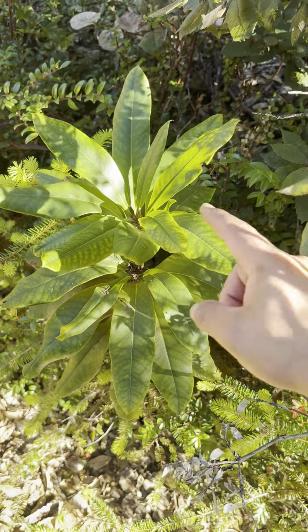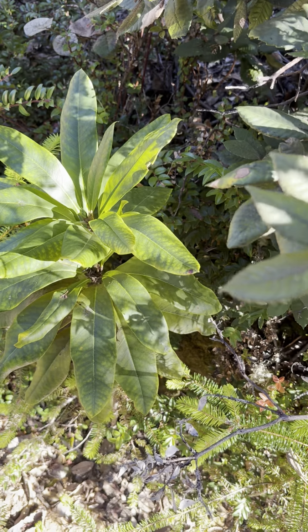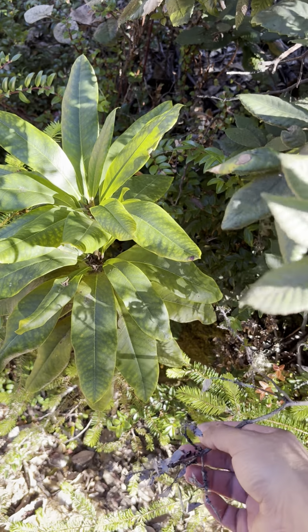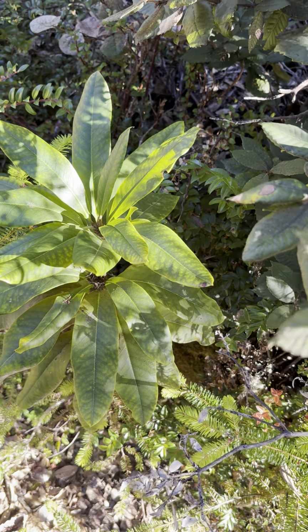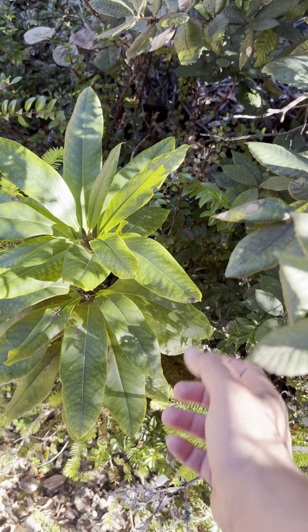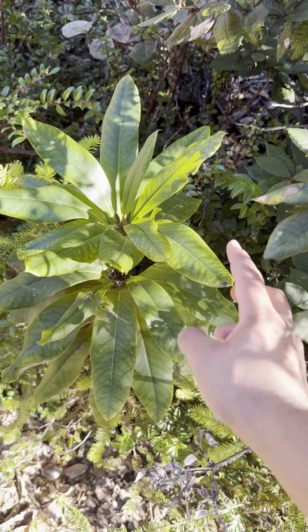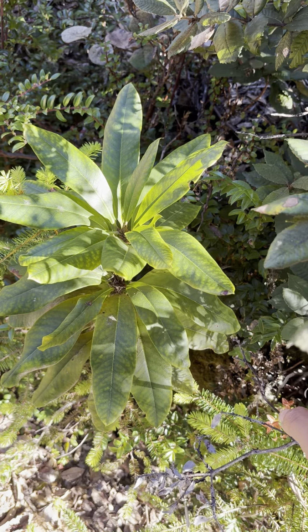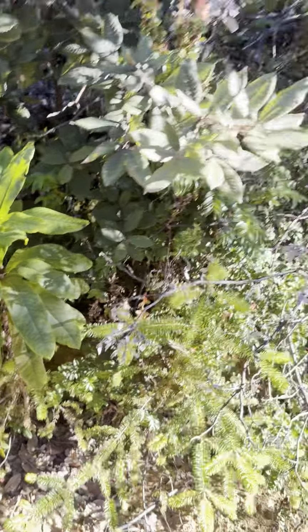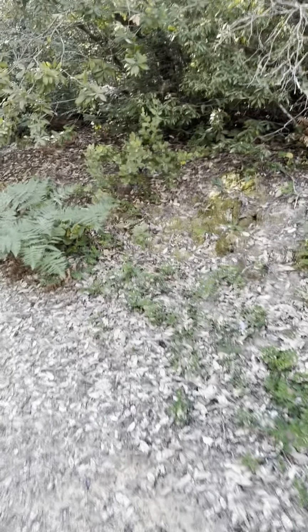And this is the Pacific rhododendron, botanically referred to as Rhododendron macrophyllum, meaning big-leaf rhododendron, a member of the blueberry family, the Ericaceae. And at some point, it gets these big old pink flowers.